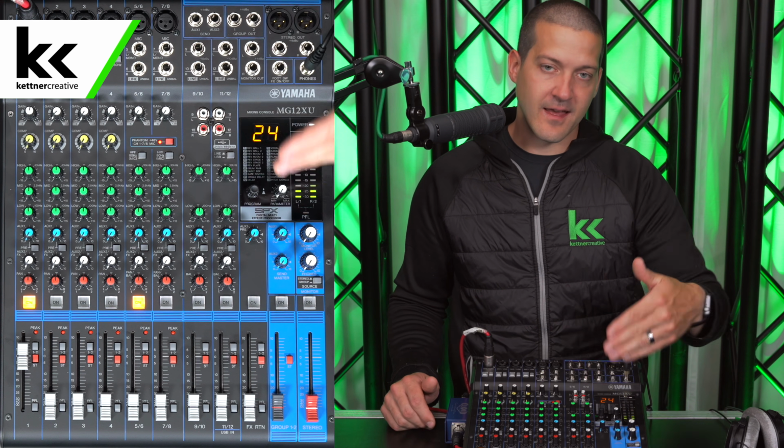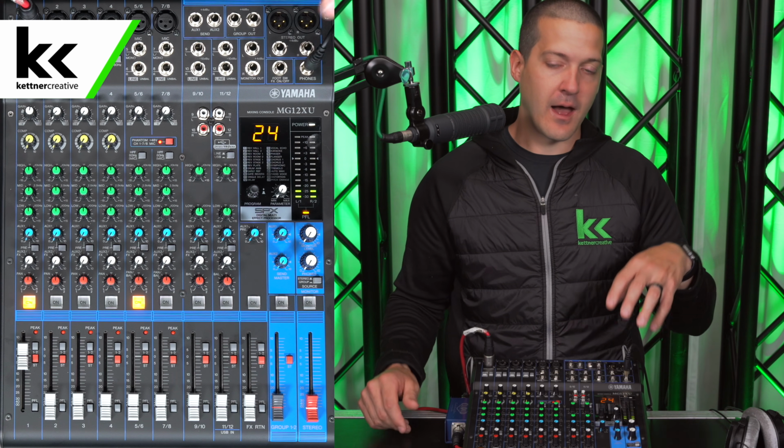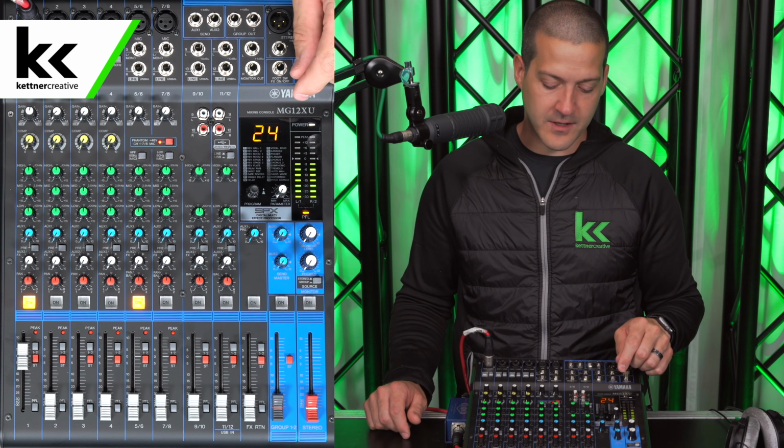So when would I avoid using the pre-fade button? I would avoid using the pre-fade button on any aux that you need it to accurately track what's happening in the room out of your main stereo mix. A really good example of this is you might have a dedicated aux for your live stream. You want it to basically track what's happening in the room with a couple little modifications.